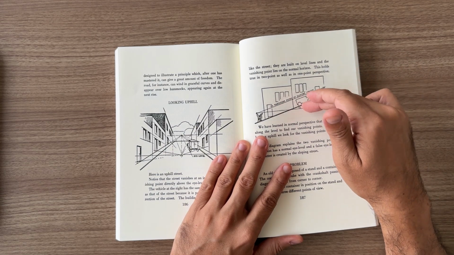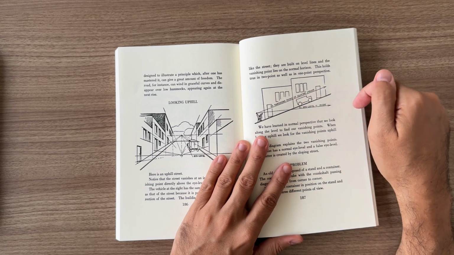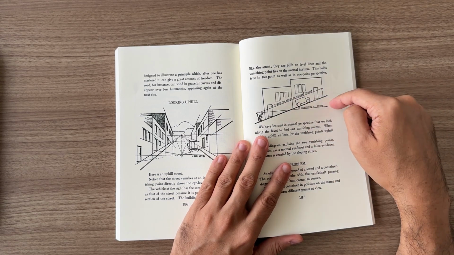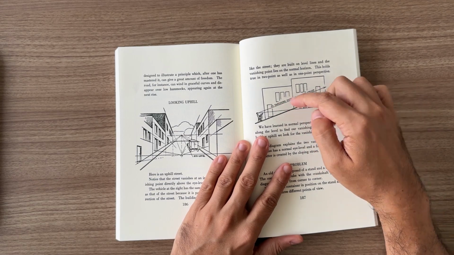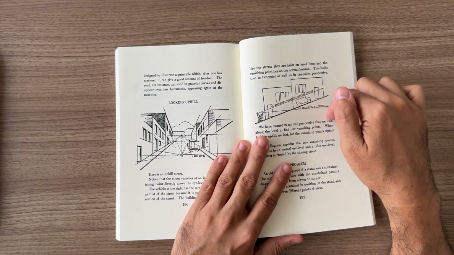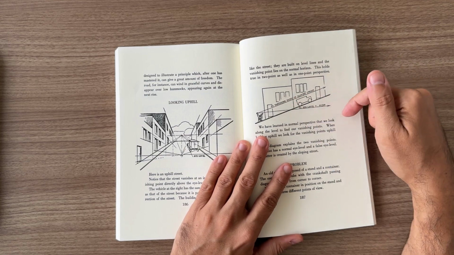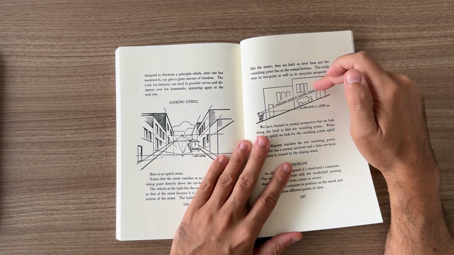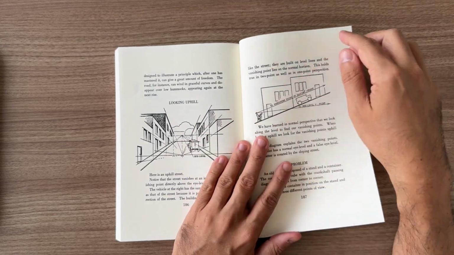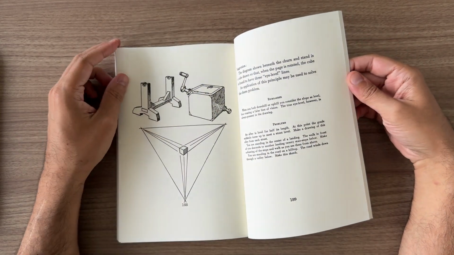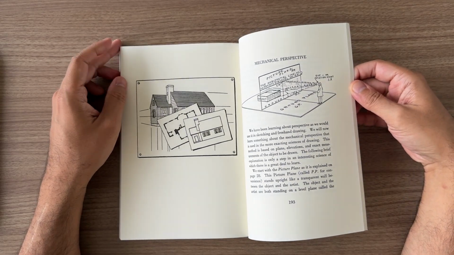Depends if they are related to the inclined plane, like the car over here, or if they are related to the ground, like the windows and doors, that they are going to converge to this eye level, to this horizon line, and not to the auxiliary vanishing point above the horizon line, which will relate to the ones that are sloped, like the car. I know it's hard to explain really fast here, but this is the idea behind it.